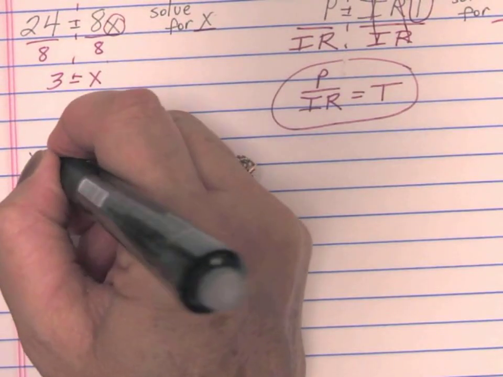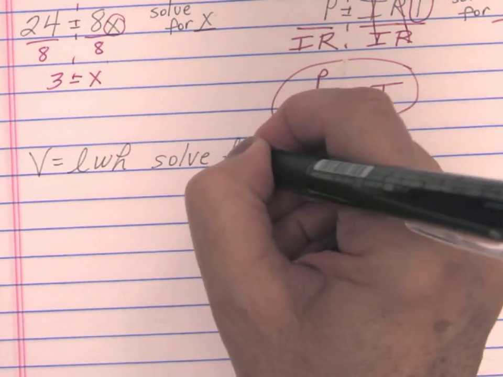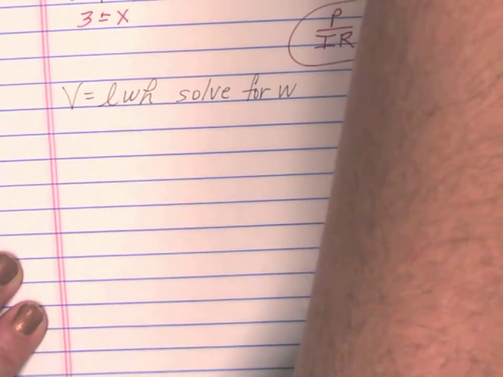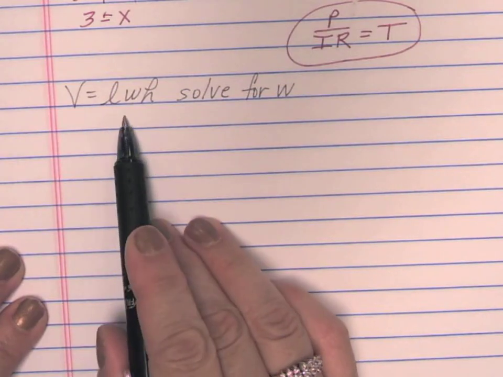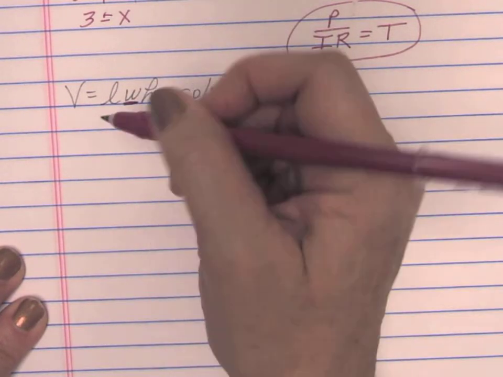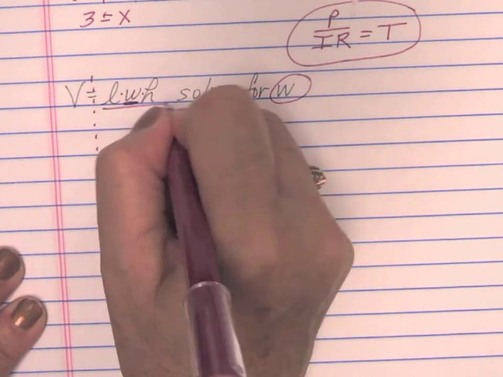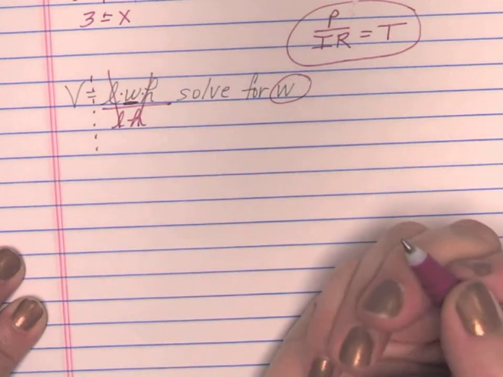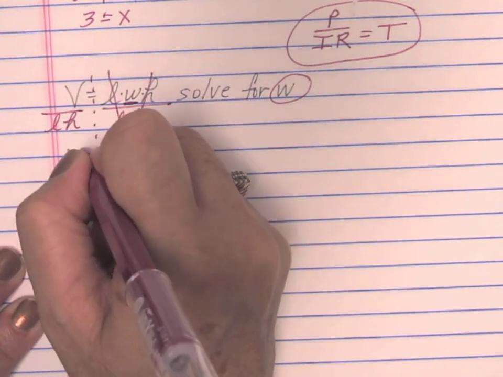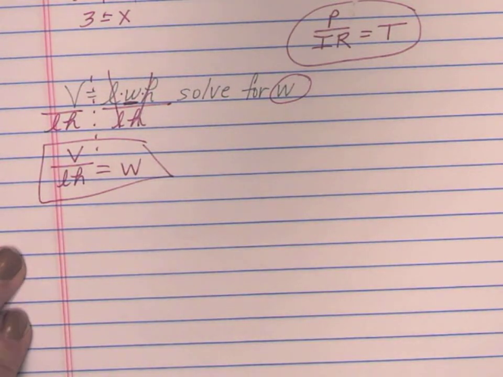So let's do two more just to make sure we know what we're doing. This one's just like the one we did. I made my letters in cursive because that L would look like a 1 if I didn't. So V, volume, you should recognize this. Volume equals length times width times height. What if I wanted to solve for W? I want to isolate W. These things are multiplied. To get rid of something multiplied, I do the opposite. I divide. They're gone. I have W by itself. But what I do to one side, I must do to the other. So what's my answer? V over LH equals W. I cannot simplify that any further.